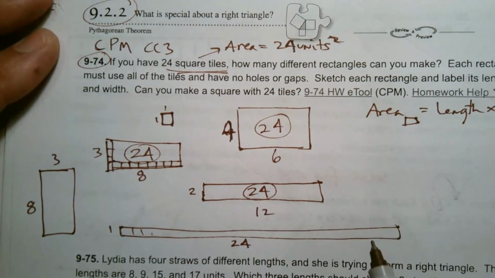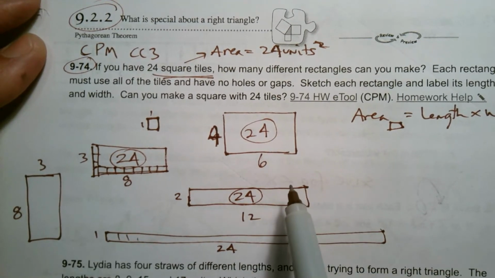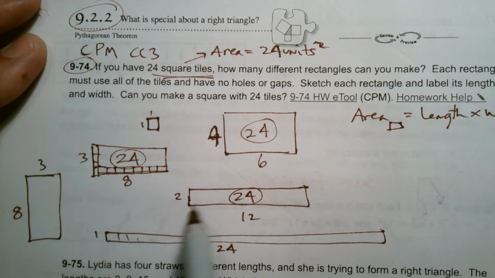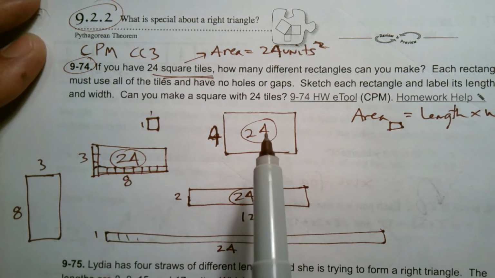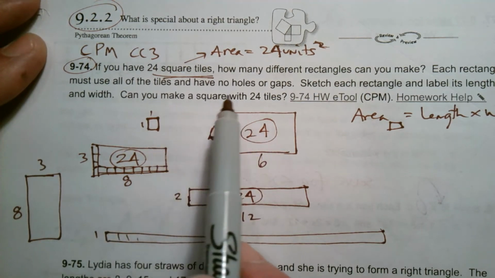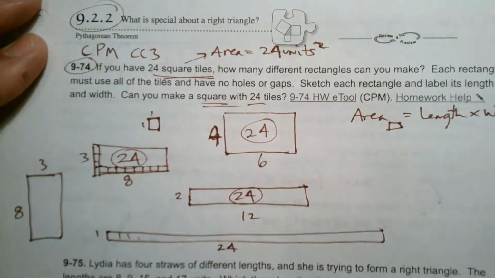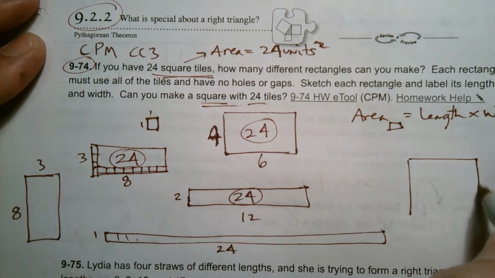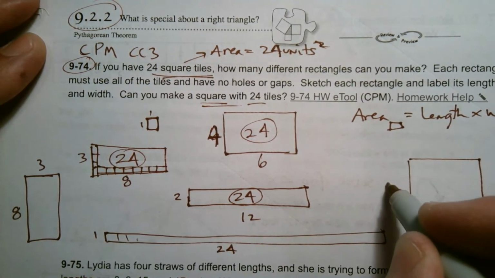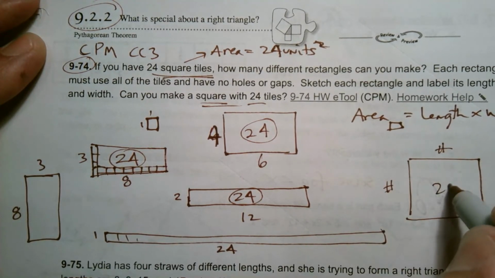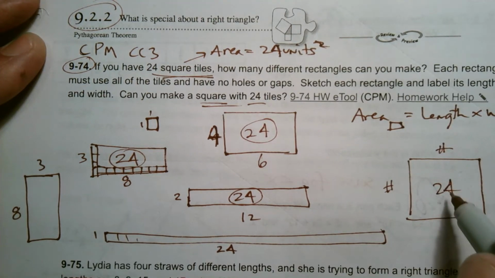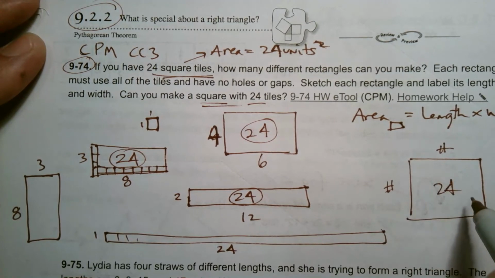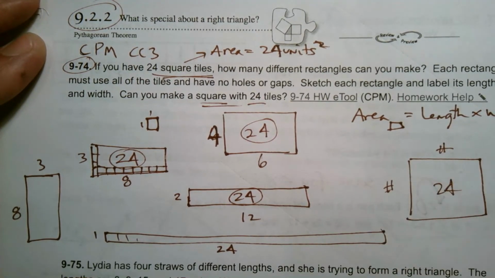So what else? Now I'm just trying to think if there's other combinations of numbers that multiply to be 24, and I don't think so. What else would we have? Let's say the question here of can I make a square with 24 tiles? Well, if I'm making a square, that means the same number times the same number would equal 24. Well, there's not a whole number, right? If I was dealing with tiles, I'd have to cut the tiles to make that happen. So there's not a whole number times whole number to be 24.